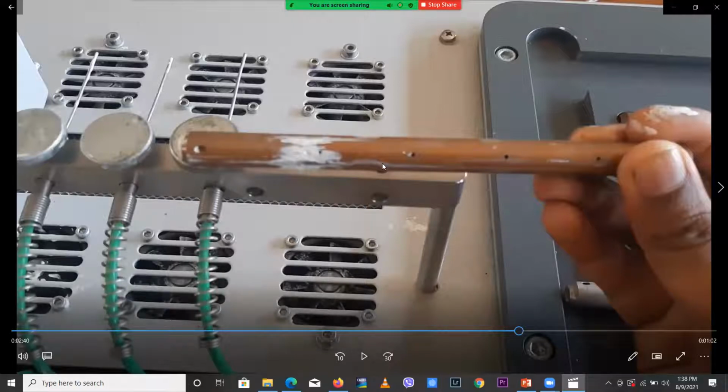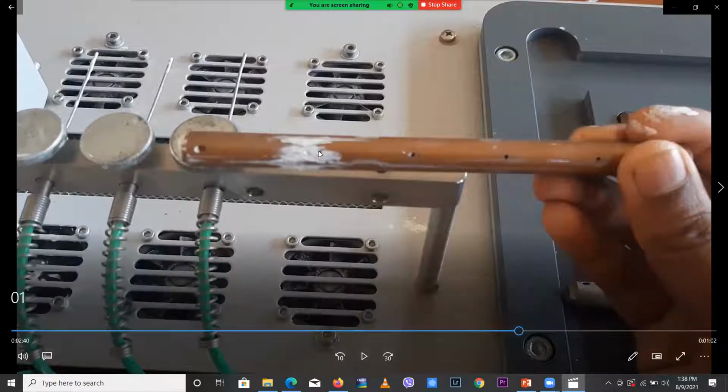If there is any air inside this rod, heat convection will happen, and that will not be conduction. Then we do not know whether the heat is transferred by convection or conduction. We should make sure the heat is transferred only by conduction, so there should not be any air inside these holes.